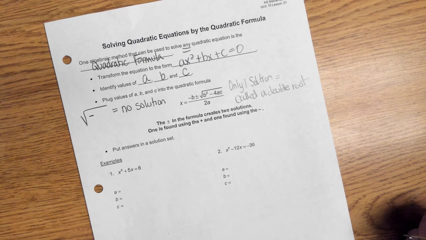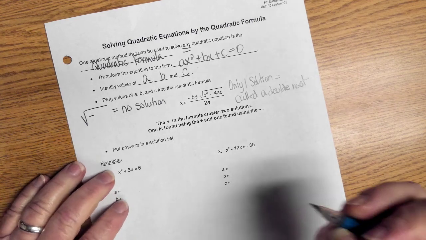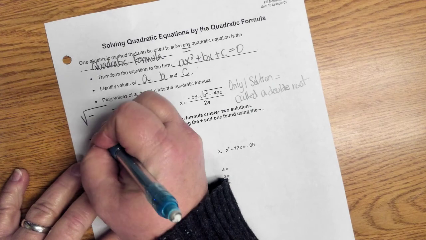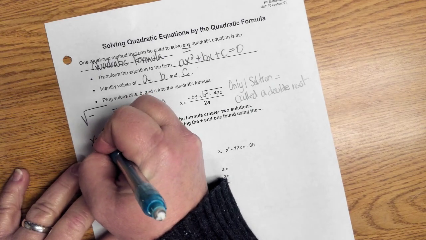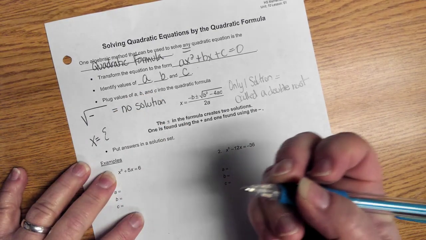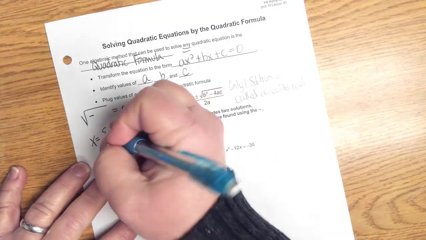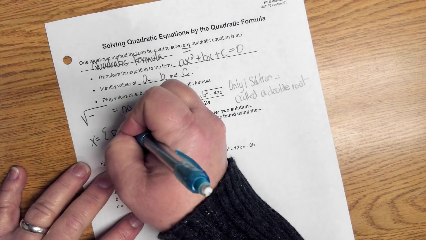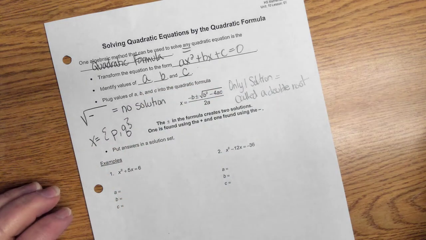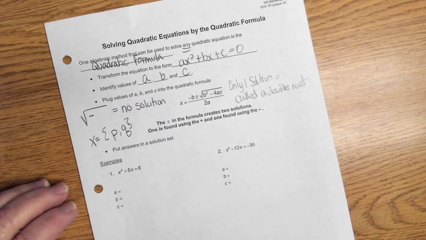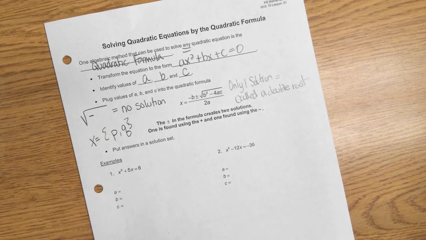Most of the time, not all, but most of the time, when you solve a quadratic equation, you will see the answer left in set notation. So x equals, I don't know, p and q. And that set notation you will always order in least to greatest. So in other words, P comes before Q in the alphabet, so I wrote P first.